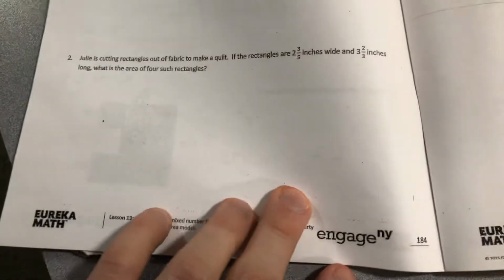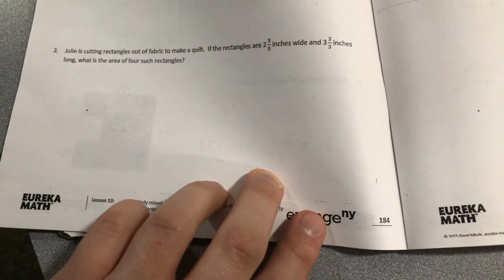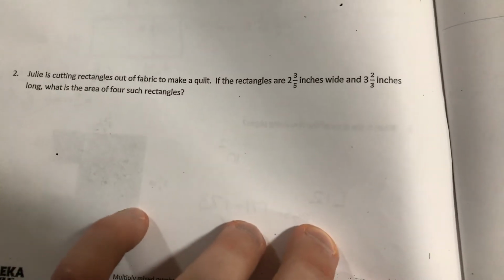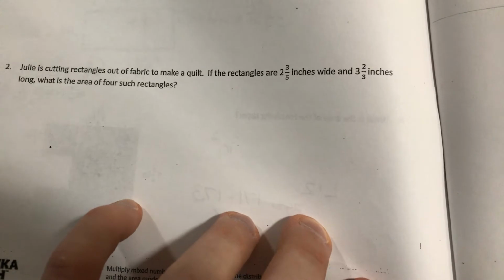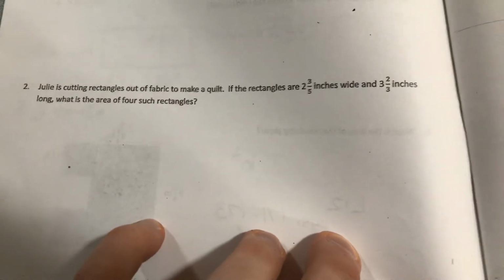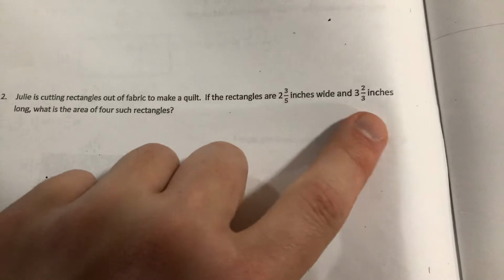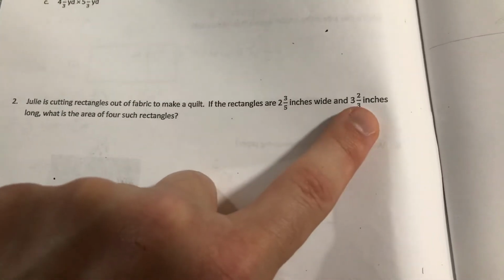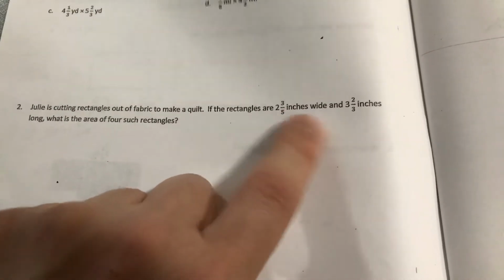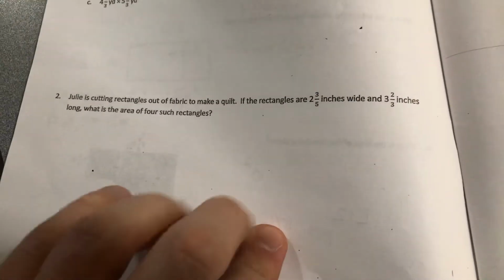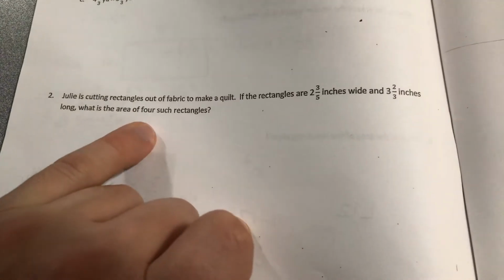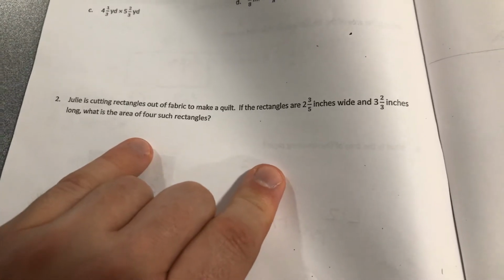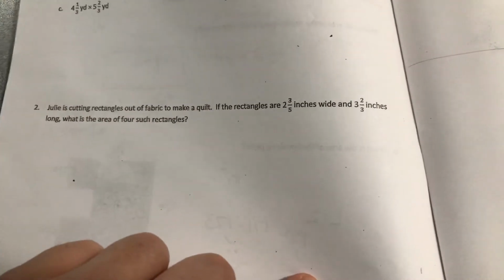Down here, number 2, Julie is cutting rectangles out of fabric to make a quilt. If the rectangles are 2 3/5 inches wide and 3 2/3 inches long, what is the area of 4 such rectangles? So I'm going to give you a big hint. What you need to do here is find the area of just one rectangle. You have your width, you have your length. Multiply these 2 numbers together, and then once you get that, multiply it by the number 4. It wants you to find the area of 4 of those rectangles, so just multiply that by 4.